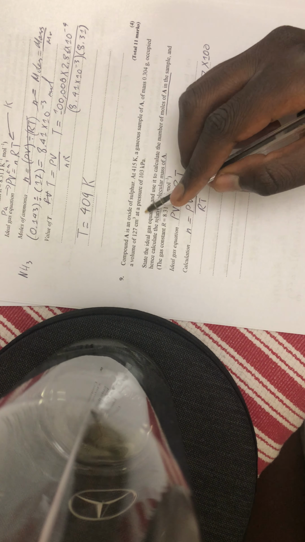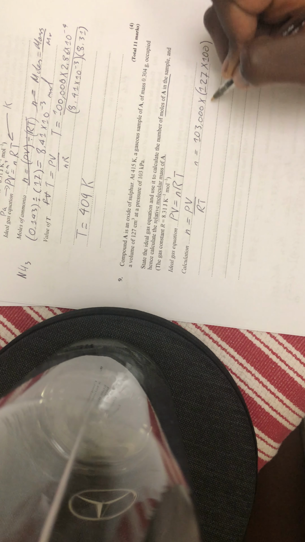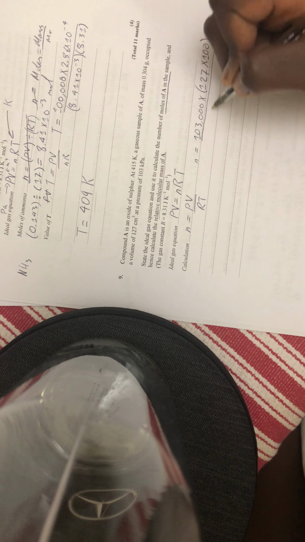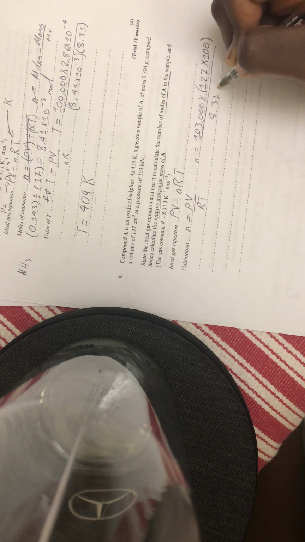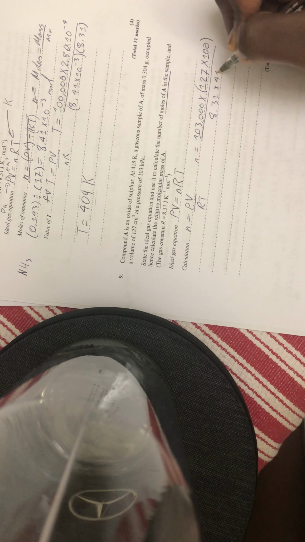You have to get it to meters cubed. So just times that by 100. All of that over RT. So 8.31 times by 415 Kelvin.